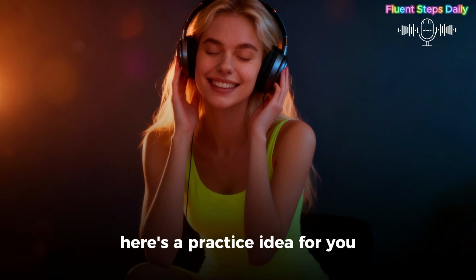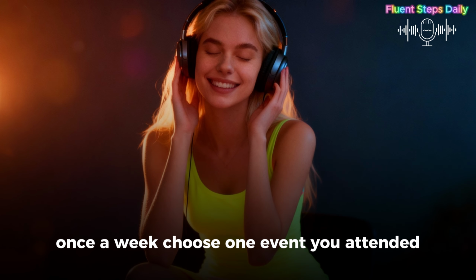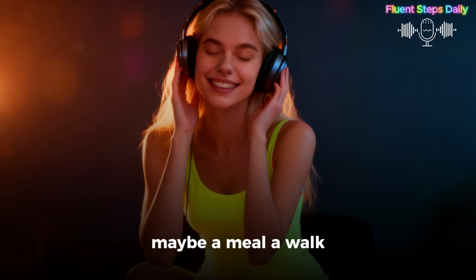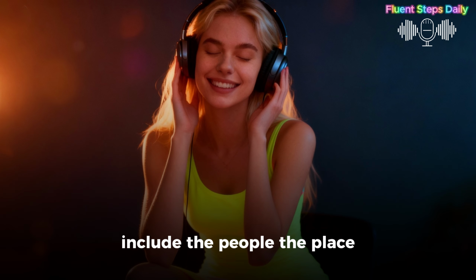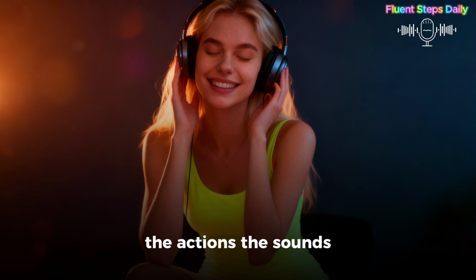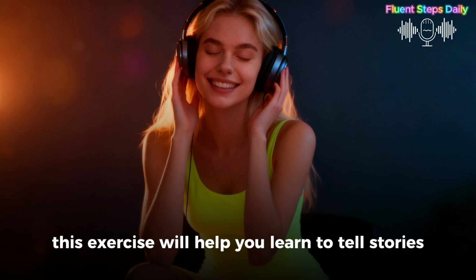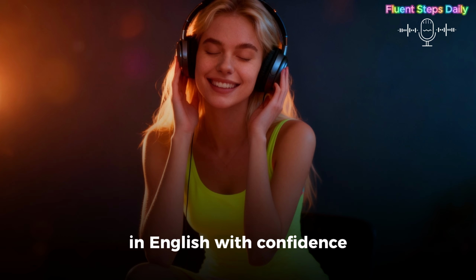Here's a practice idea for you. Once a week, choose one event you attended, maybe a meal, a walk, a game, or a meeting, and describe it in as much detail as possible in English. Include the people, the place, the actions, the sounds, and your feelings. This exercise will help you learn to tell stories in English with confidence.